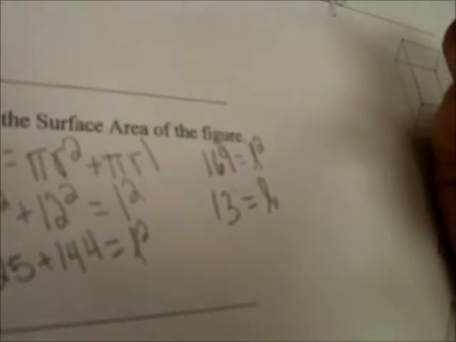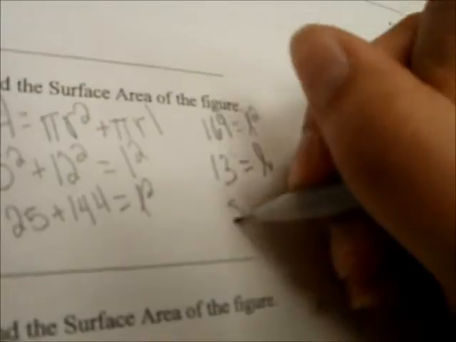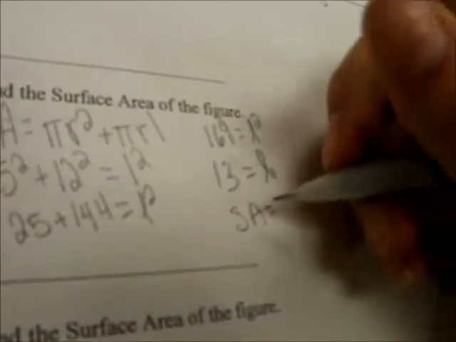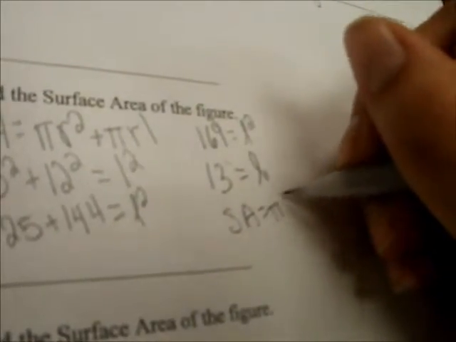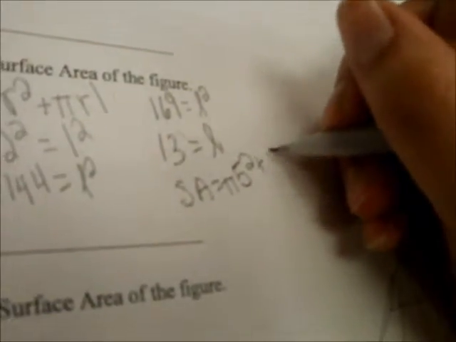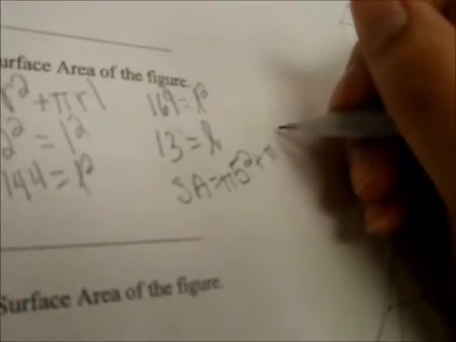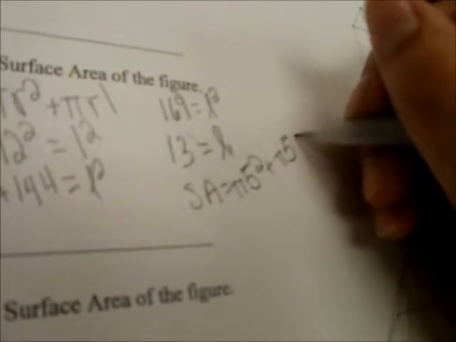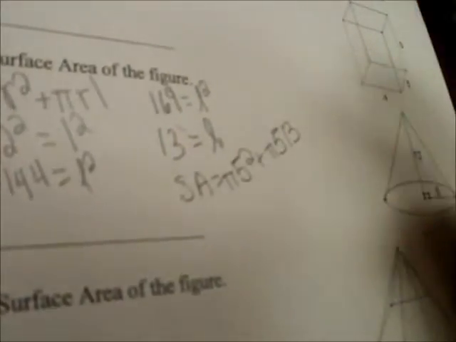Then you need to put that all into the formula. So the surface area is equal to pi times 5 squared, since that's the radius, plus pi times 5, since that's the radius again, times 13, since that is your slant height.